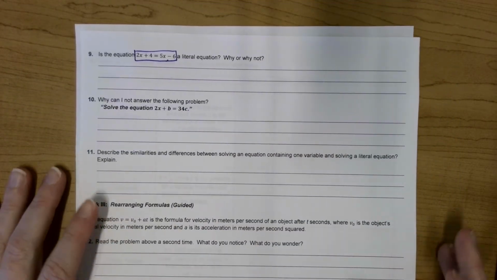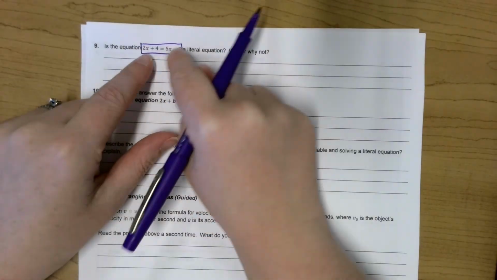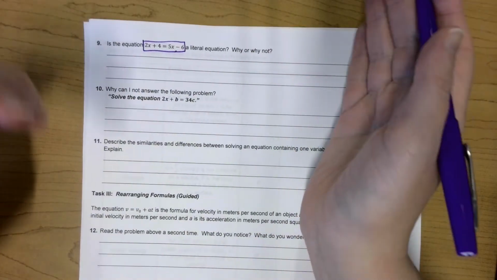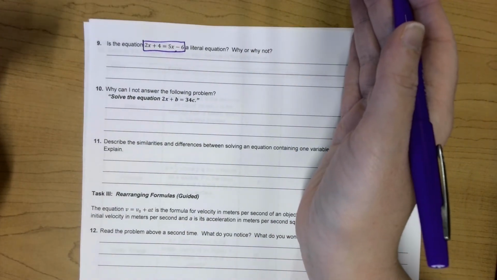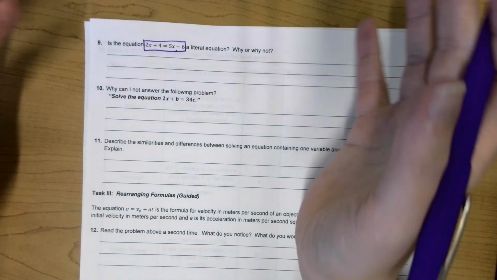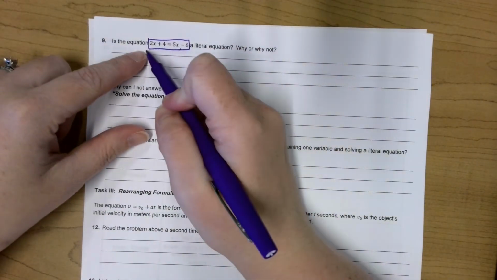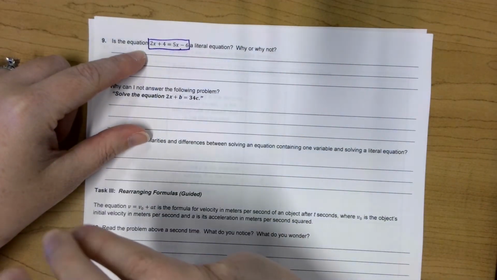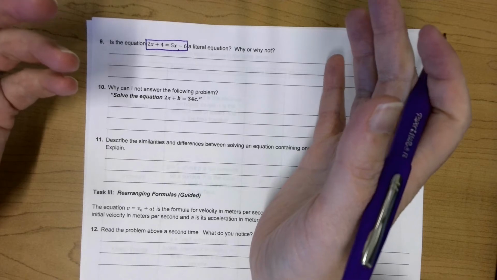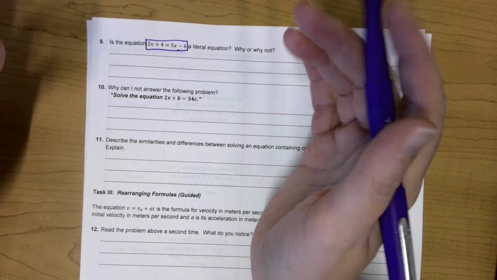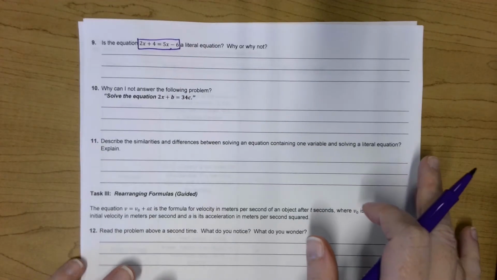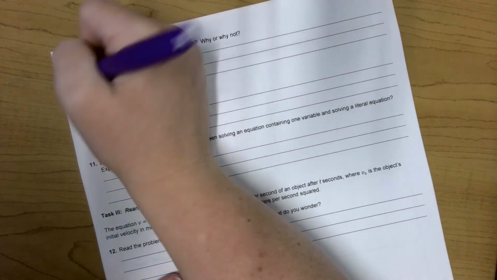Okay, so let's look at this. Does this equation have more than one variable? It does have 2 x's, but that's the same variable. I can subtract 2x from either side and have 3x, and then we'd only have one variable. So this one is not a literal equation.